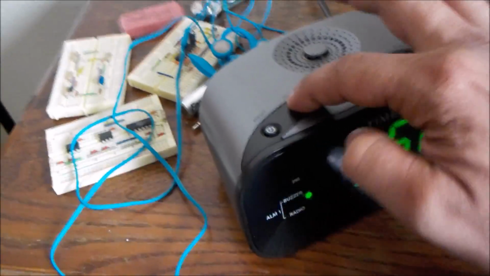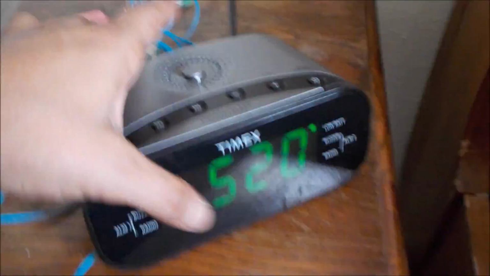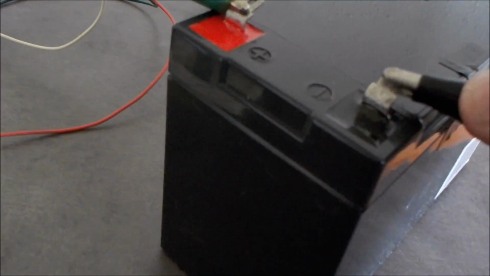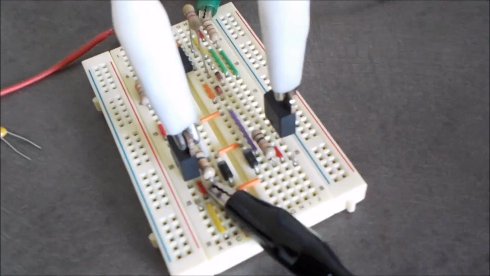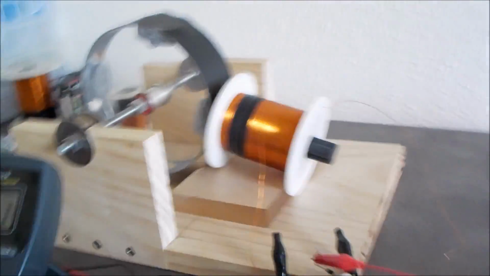Also, I kind of like to use a radio on a low AM station. Turn it up, and this helps me hear the frequency of our switching. This is the frequency it's set at to short our coil at, and it does a pretty good job.